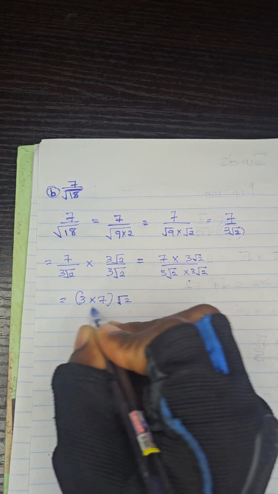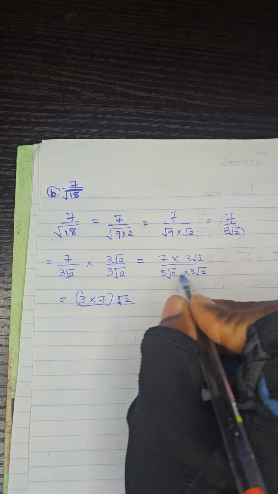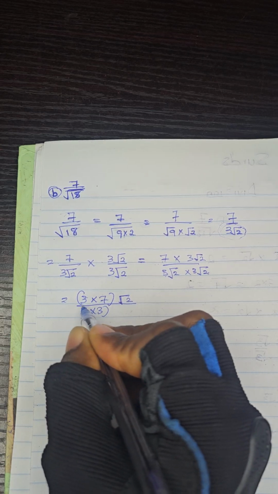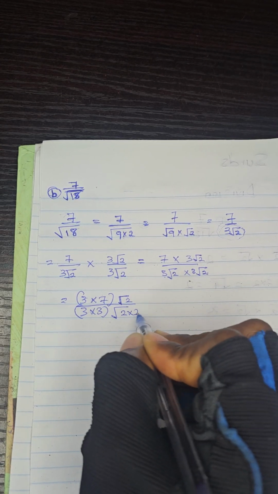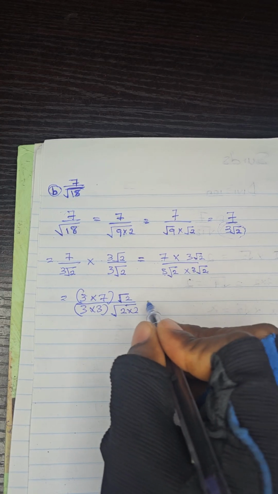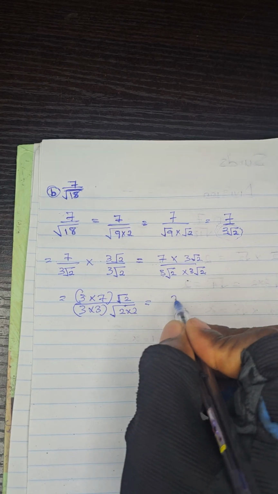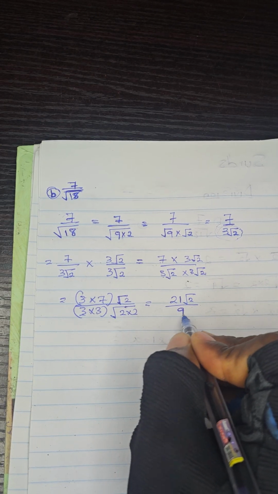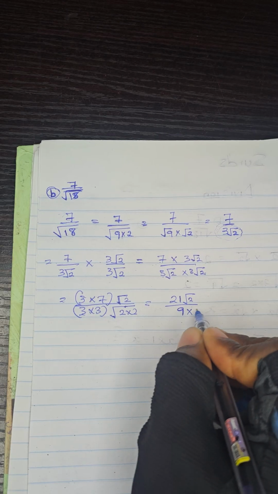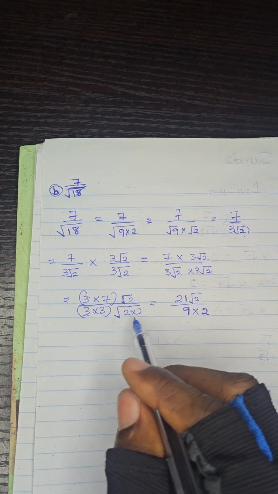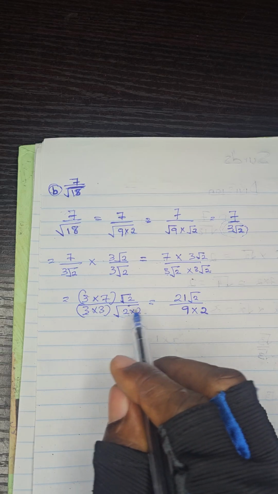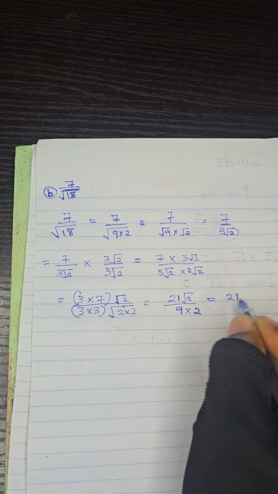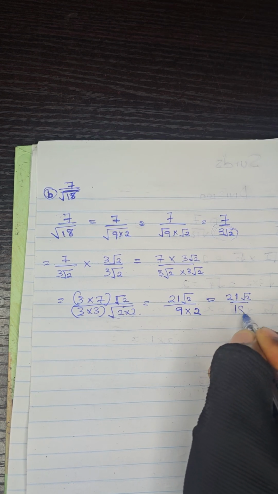root 2, all divided by, now this is 3 times 3 and 2 times 2, so it will be 3 times 3 square root 2 times 2. So we are going to have 3 times 7 is 21. The numerator will be 21 root 2 all over 3 times 3 is 9, while this is 2, because 2 times 2 is 4 and square root of 4 is 2.